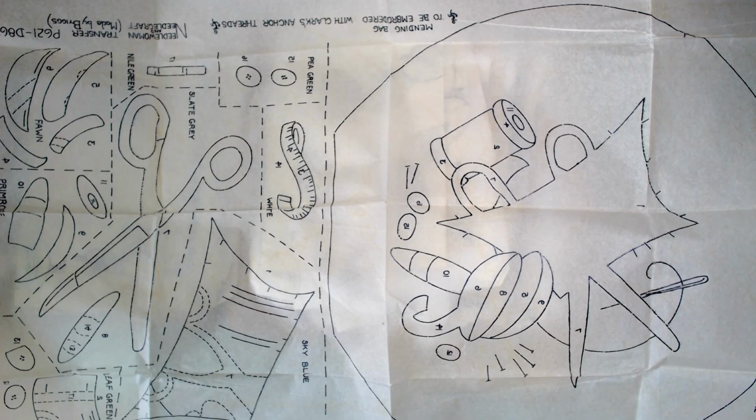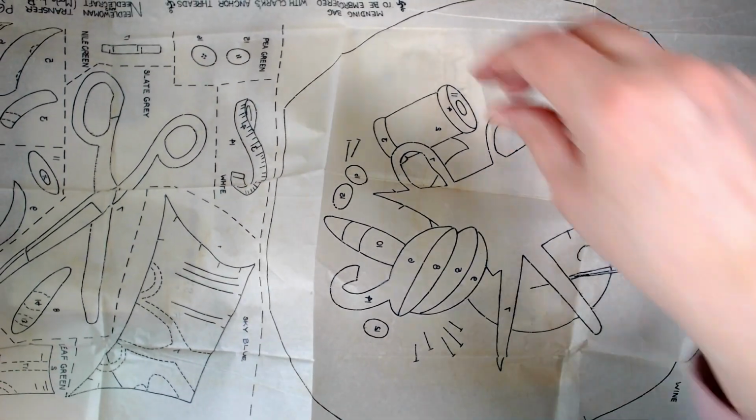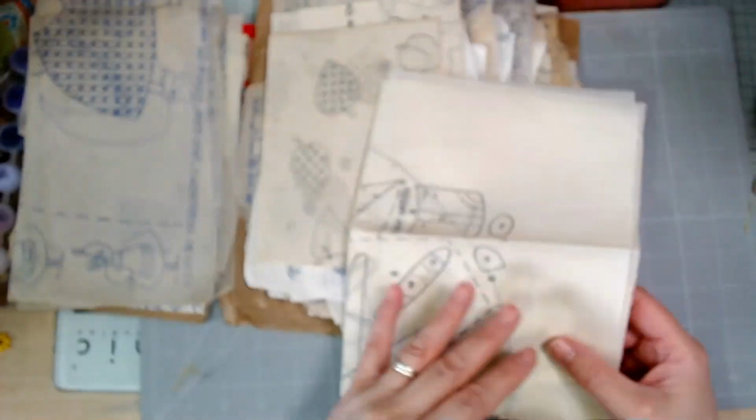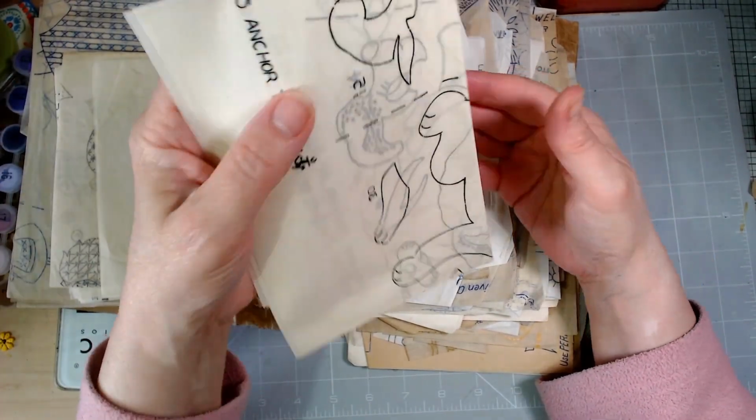I've done a bit of research already and I will keep looking. It would be amazing to actually find a picture of this made up. If anybody's got any idea or seen anything like this made up before, the technique, how it's supposed to end up looking. There was another one, kind of similar idea.